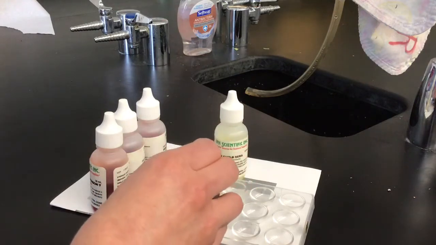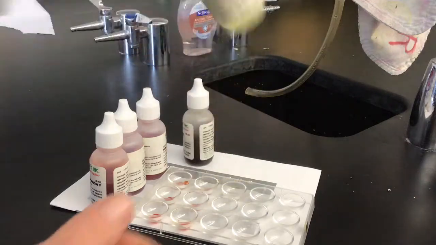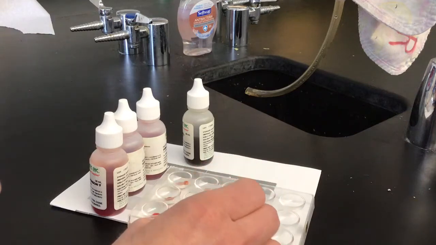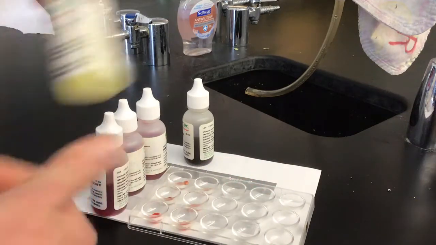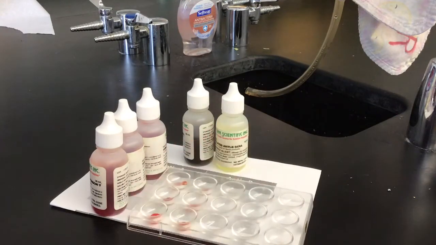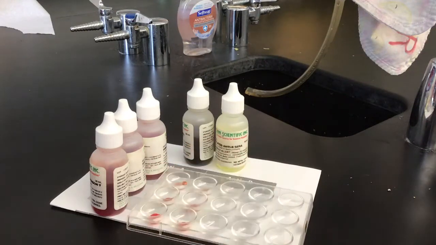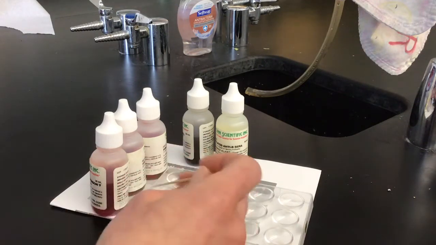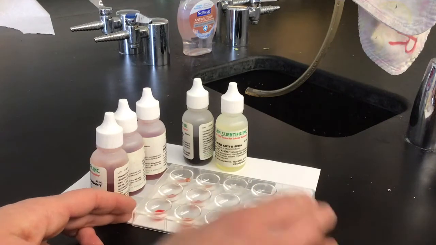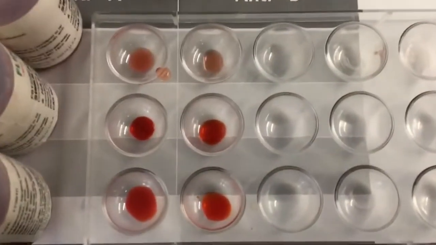So I drop down this column of anti-A, a drop down this column of anti-B. Going to give them a stir. Make sure you flip the toothpick in between so that you don't get any cross-contamination, just to be on the safe side. And then we're going to look to see again if anything has happened in the well plates as far as thickening or precipitation goes.